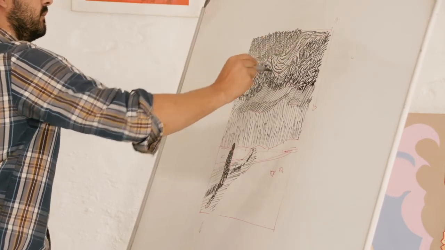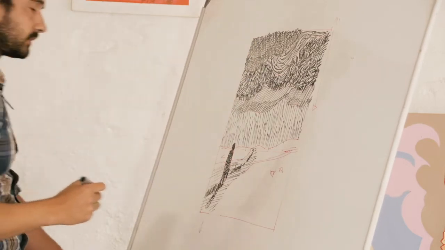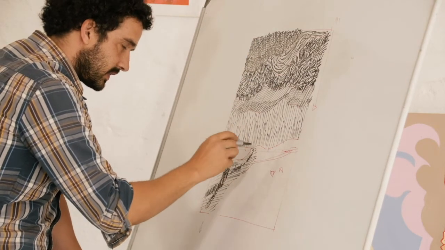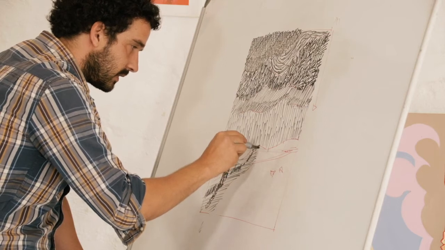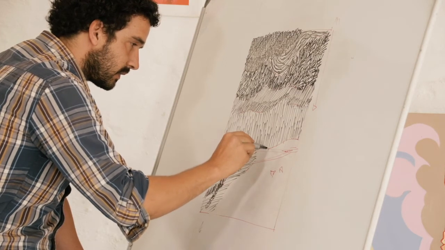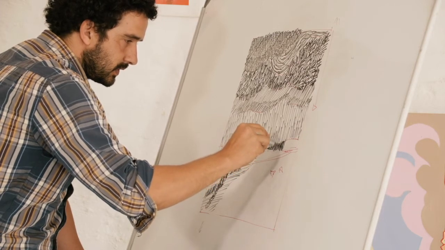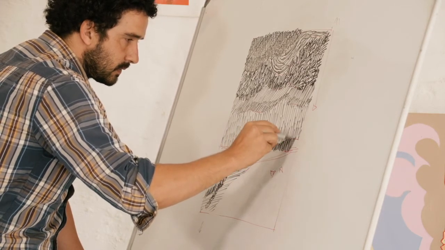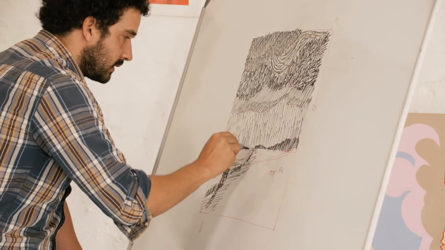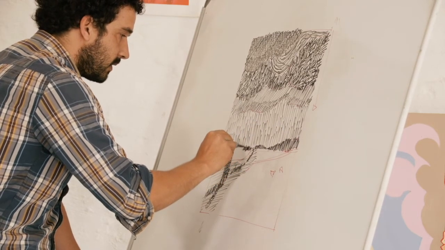There we go. Cool. So for these hills, I want them to also be quite dark. Again, I'm using just a linear element, just for these far away hills over here.